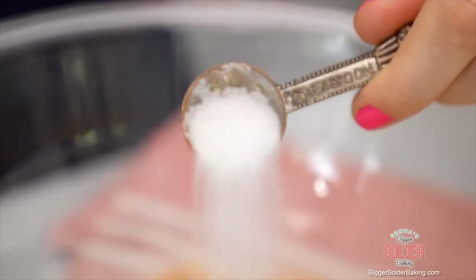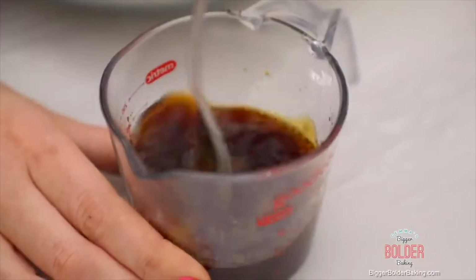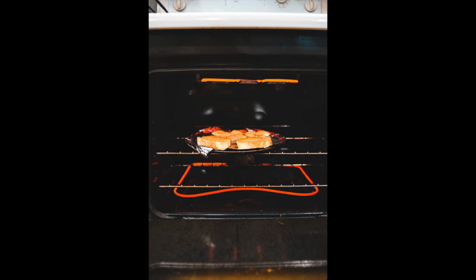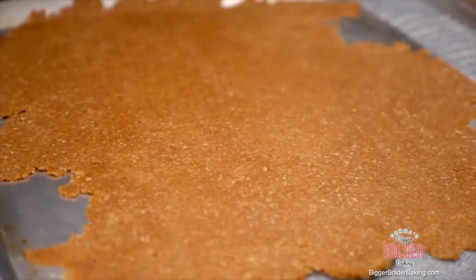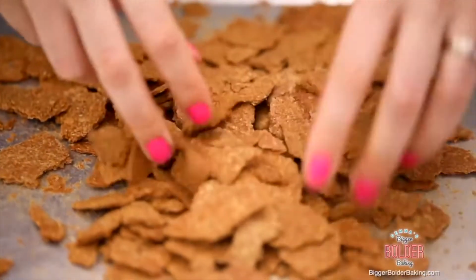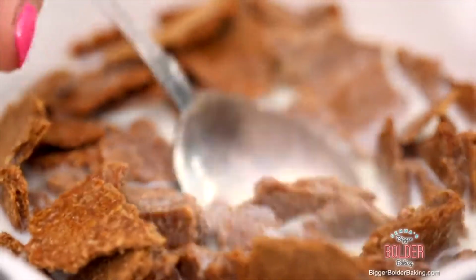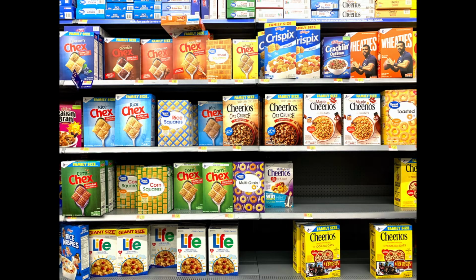How do you make cereal? You put bran in a bowl. You put salt in the bowl. You add liquid. You mix it up. You put the mixture in the oven. You bake it. You take it out of the oven. You break it up. You pour milk on it and you eat it. Most people do not make cereal. They buy it at the grocery store.